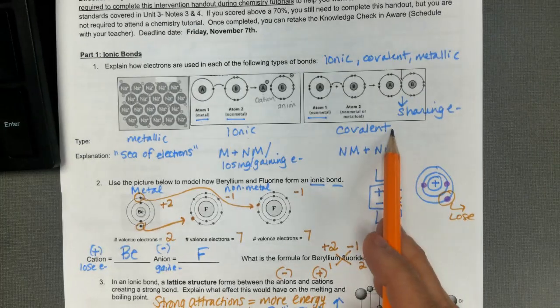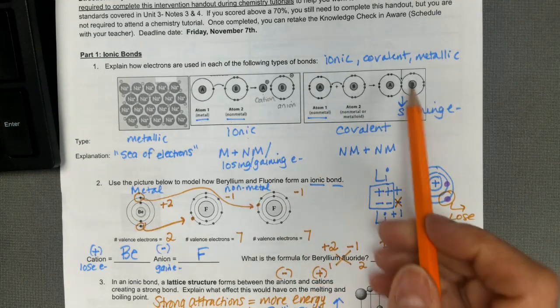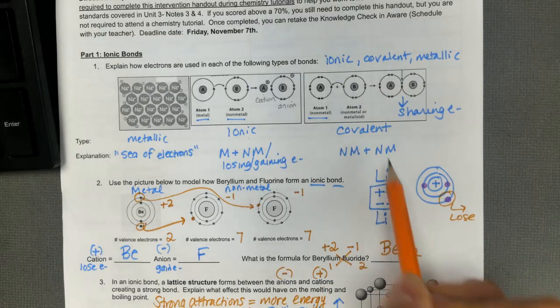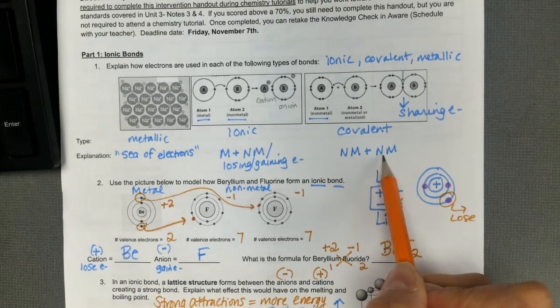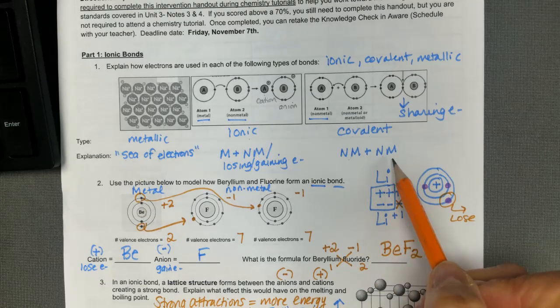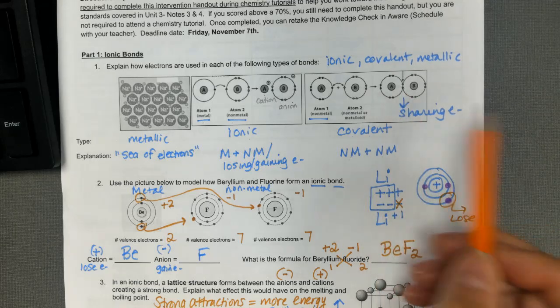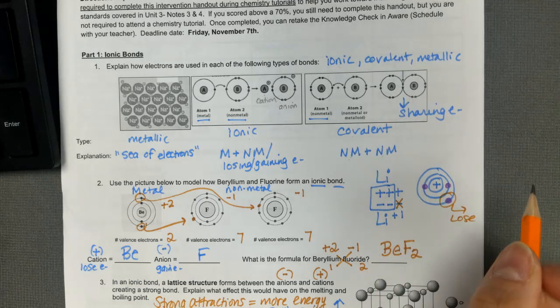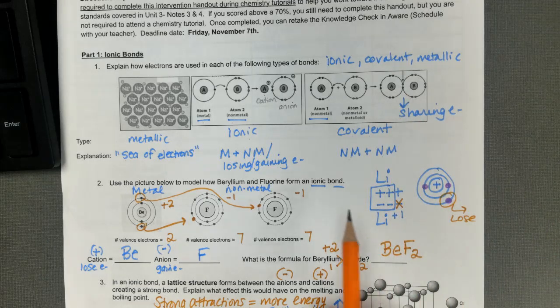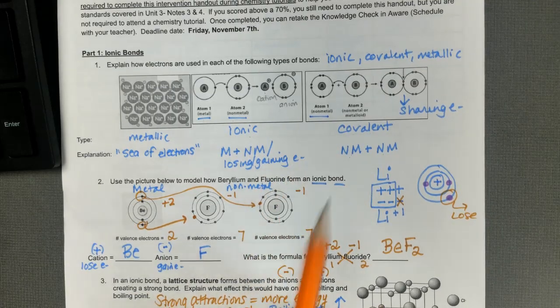In this third picture here, we have sharing of electrons going on. So in a covalent bond, we have 2 nonmetals, or it could be a nonmetal and a metalloid, and they are achieving that full octet by sharing their electrons. Okay, so remember, every element or atom, in order to reach that stability, they need to have a completely full outer valence shell.